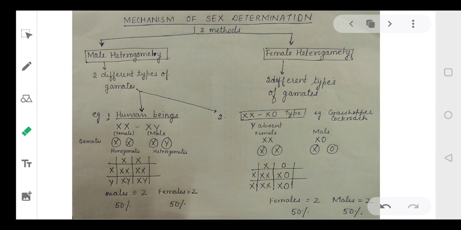Now mechanism of sex determination. There are two ways to study this mechanism. I've made the topic very easy for you so that you can easily understand. One method is called male heterogamety and the second method is called female heterogamety. Heterogamety means different gametes.